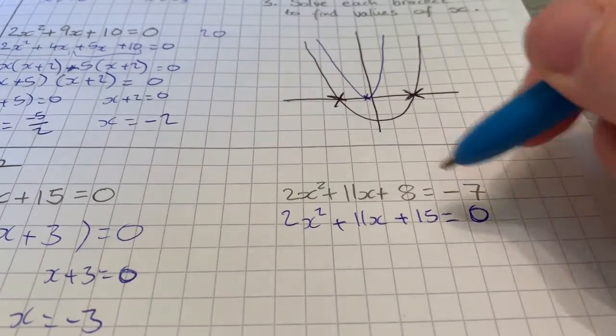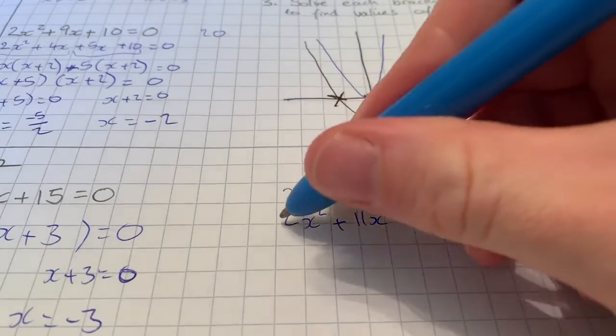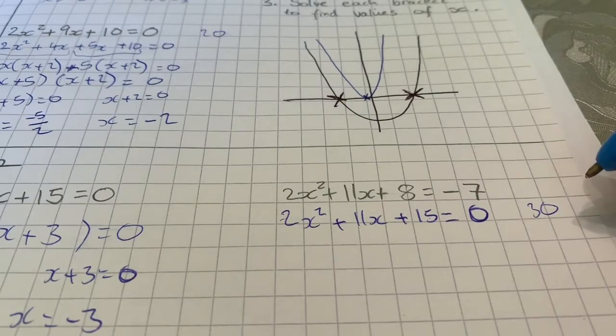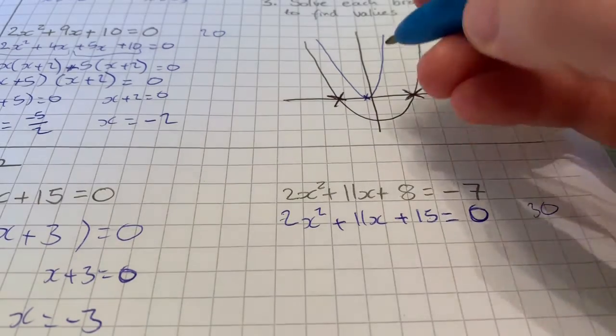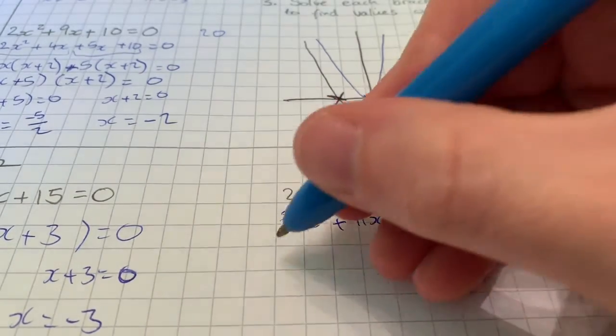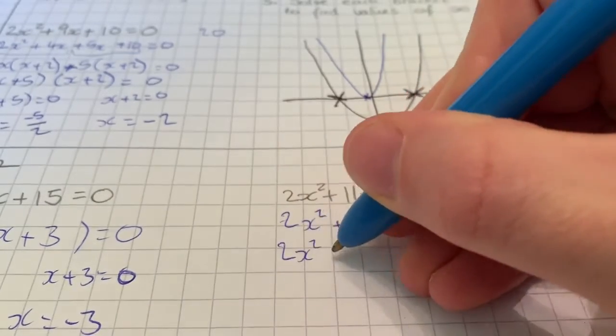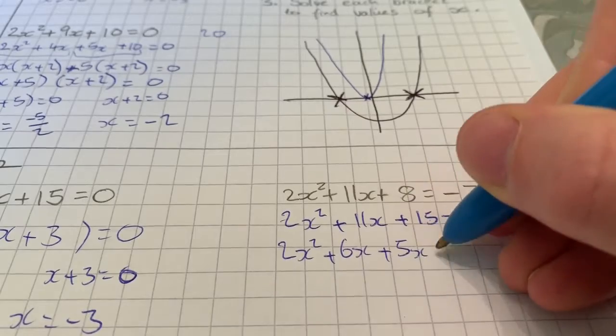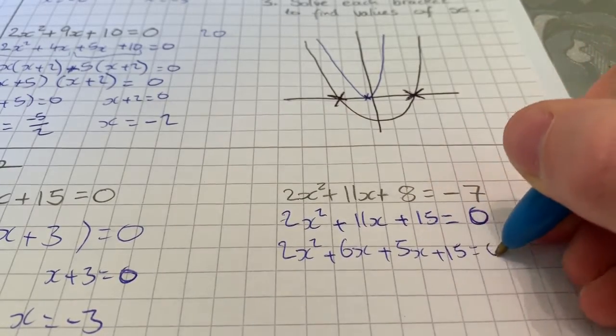From here now you can start factorising it. So times 2 and 15 to get 30. Two factors that multiply to 30 and add to 11 are 5 and 6. So you've got 2x squared plus 6x plus 5x plus 15 equals 0.